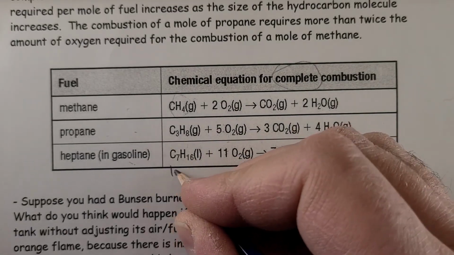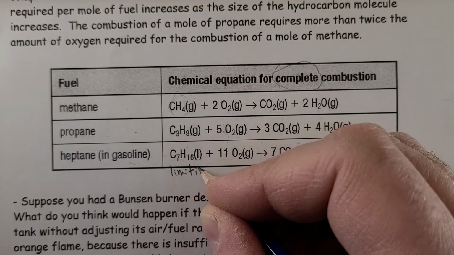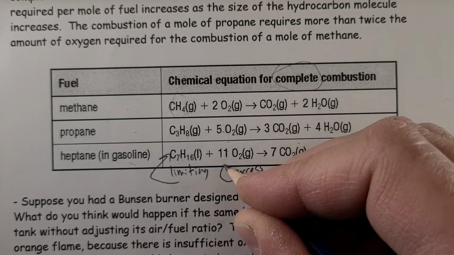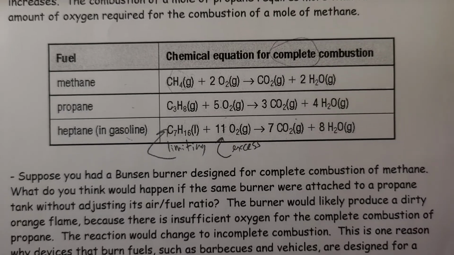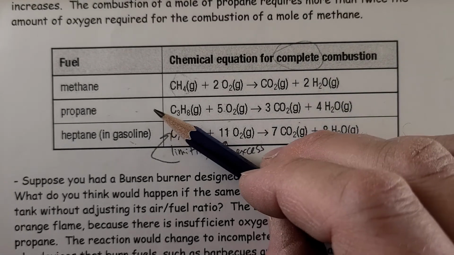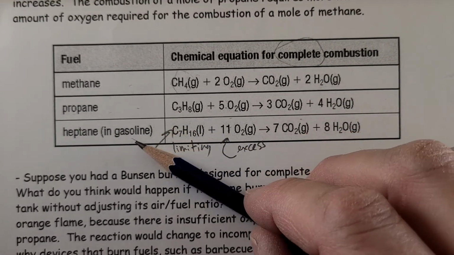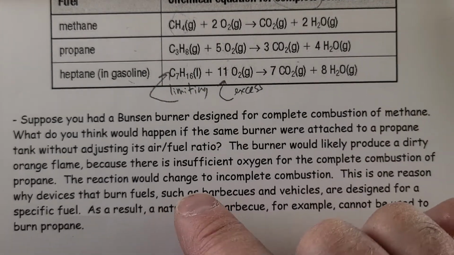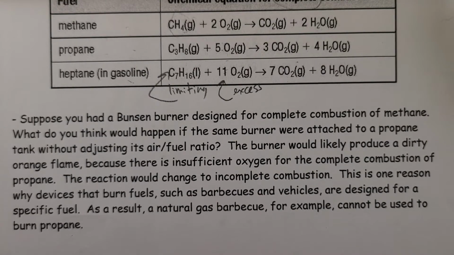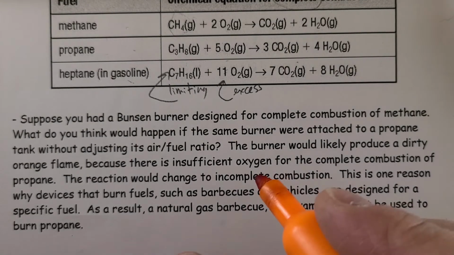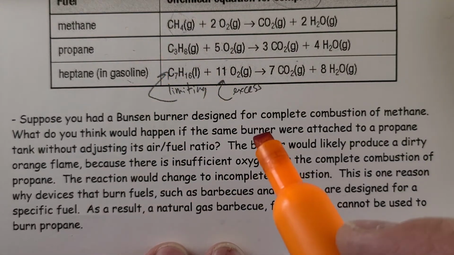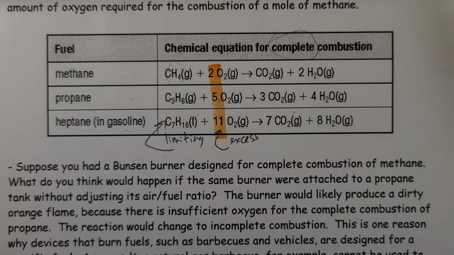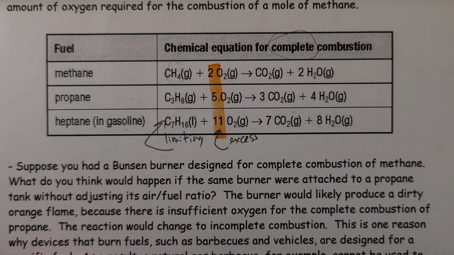And of course, we try as best as we can to make the fuel the limiting reagent, and we try to get oxygen as the excess. Okay? So of course we can't use propane in a car, and we can't use gasoline in a propane tank because those devices are not built for that. So that's kind of what I talk about in this last paragraph here. Just the devices used to ignite each one of these are different because they try to ensure that we have as much oxygen as we possibly can in order to ignite it.